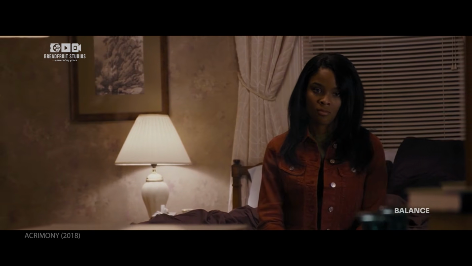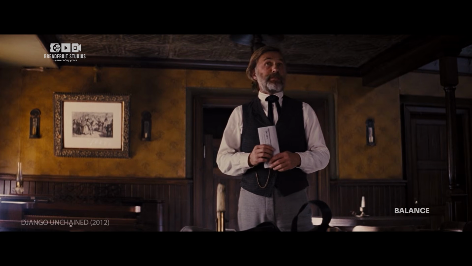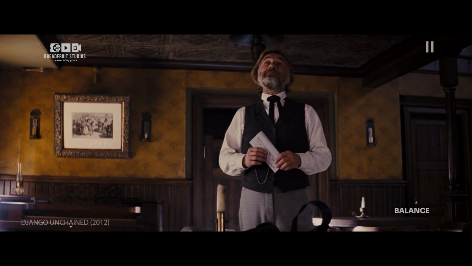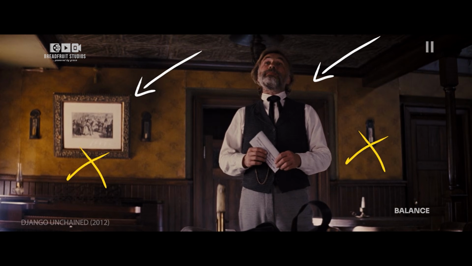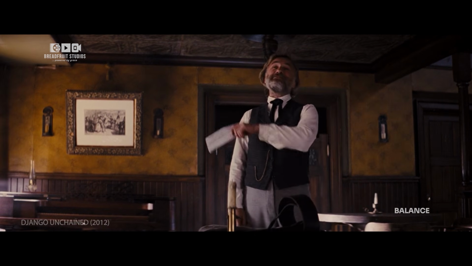Take a close look at this scene from Quentin Tarantino's Django Unchained. Dr. Schultz is positioned on one side of the grid, while a large frame is placed on the other side. This creates a sense of calm and balance in the composition. Placing the large frame on the same side as Dr. Schultz or placing 2 frames on either side would make one side of the shot too heavy, resulting in an unbalanced and distracting image, unlike the balanced composition we see here. Yes, that's exactly what I mean.